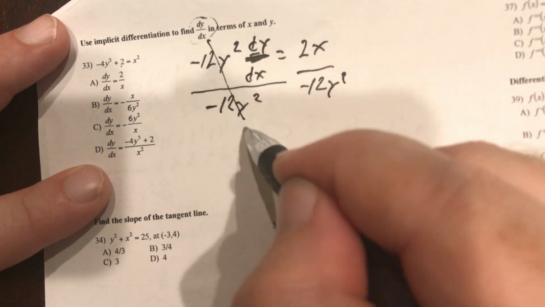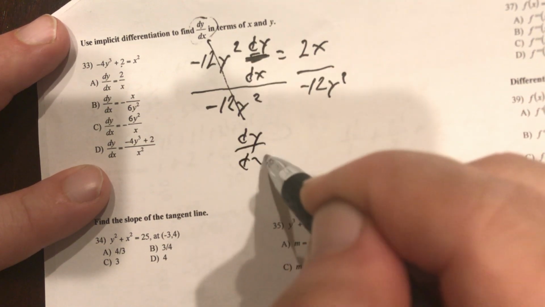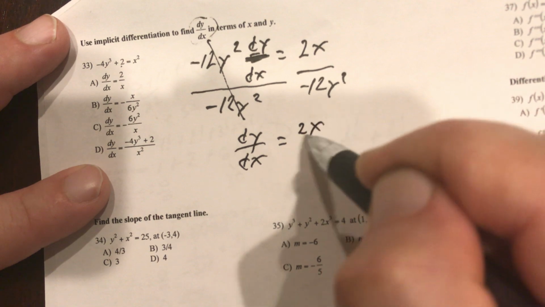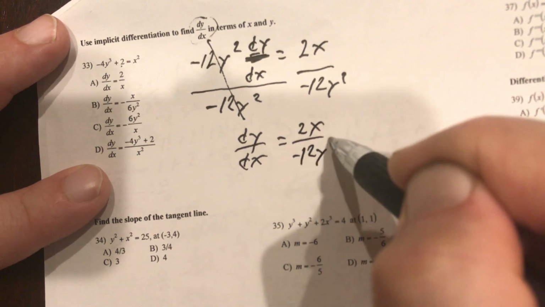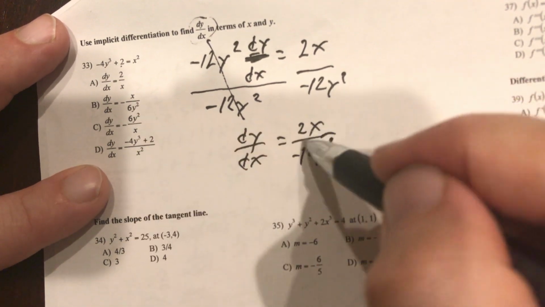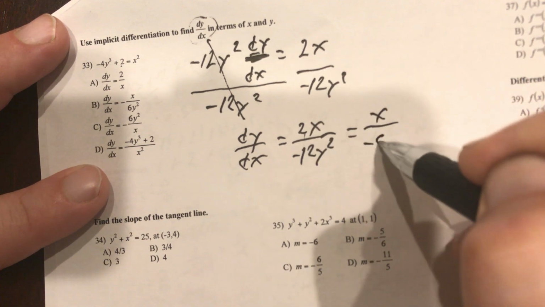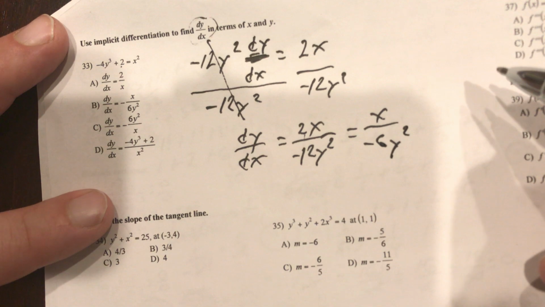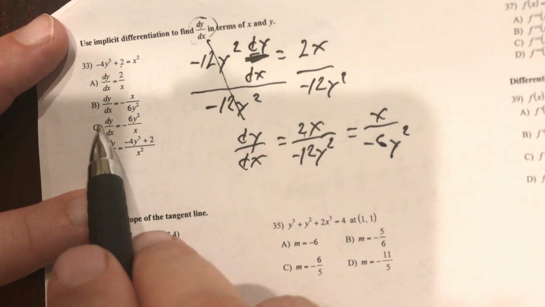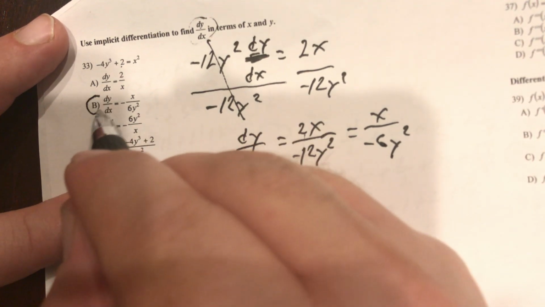This goes out. dy/dx is what we want to find. It is 2x over negative 12y squared. This is not one of the answers because we need to reduce. So divide both by 2. So x over negative 6y squared. And the answer would be B.